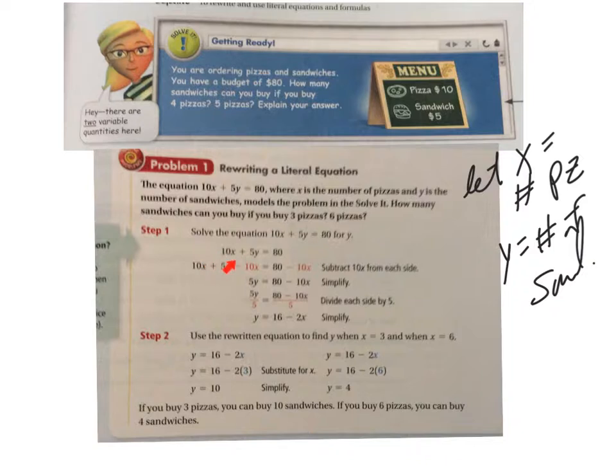So again, $10 a pizza, $5 a sandwich, you have $80 total. Things to think about. You can buy 0 pizzas and buy a whole bunch of sandwiches, right? You could buy 0 sandwiches and buy 8 pizzas. Something else: x and y cannot be negative. You can't buy -3 pizzas. I don't know what that looks like, -3 pizzas. You might want to think about that, but I don't think that it's an appropriate number because it's not a real-world solution. So 0 all the way up to whatever allows you to, so obviously x can be anywhere from 0 to 8. y can be anywhere from 0 to 16.